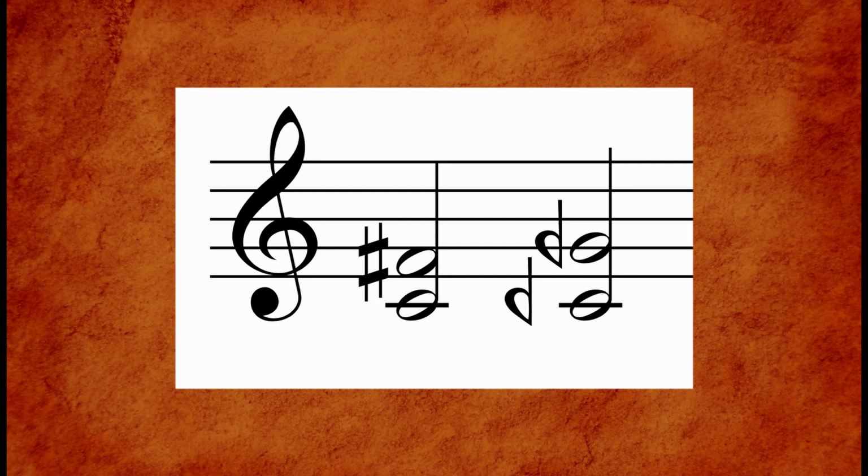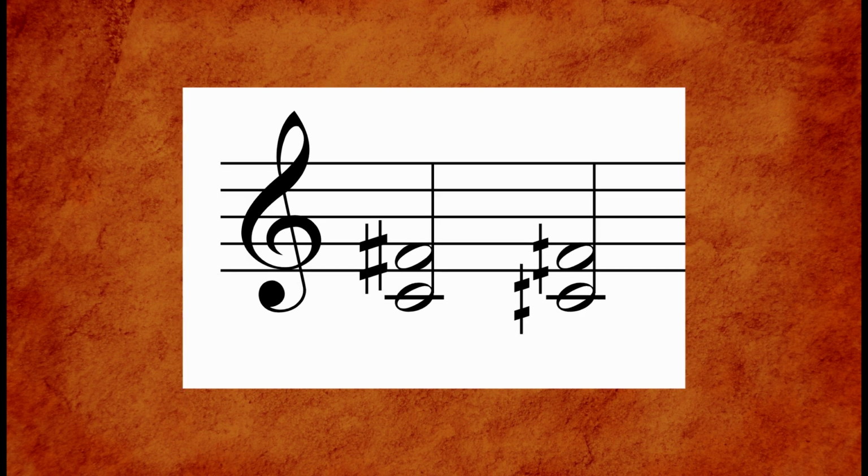The tritone can become a fifth or a fourth, respectively. And you can shift any chord into its major or minor equivalent, a quartertone lower for major and a quartertone higher for minor.